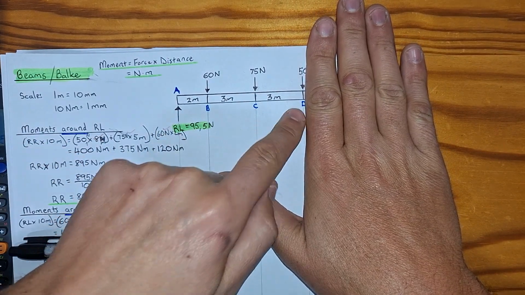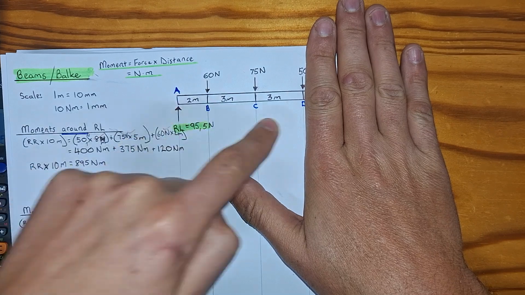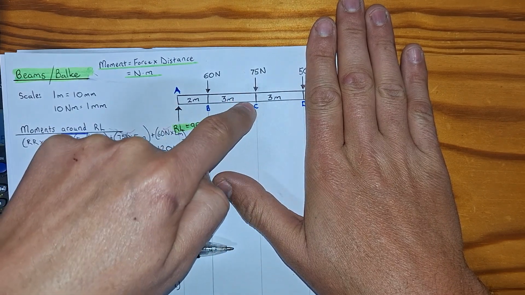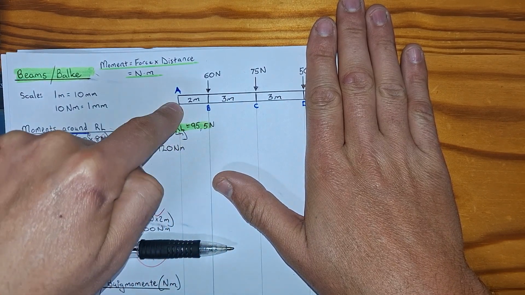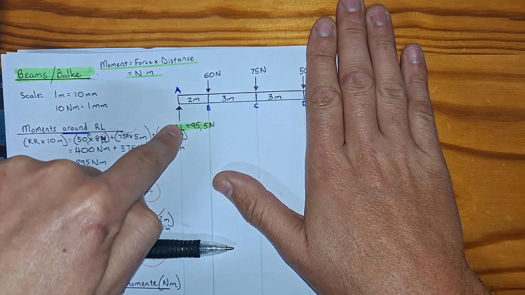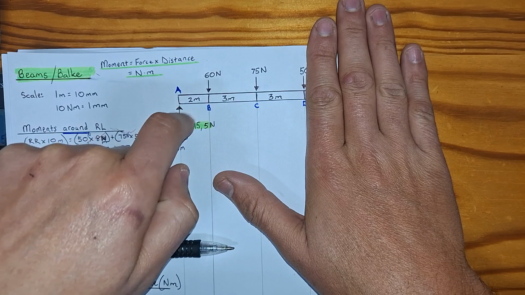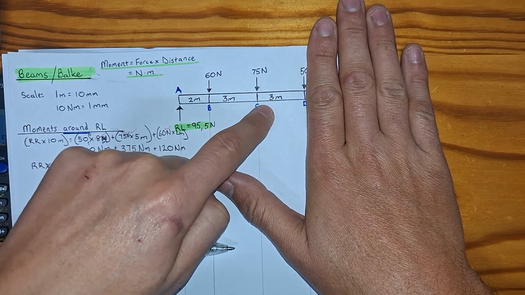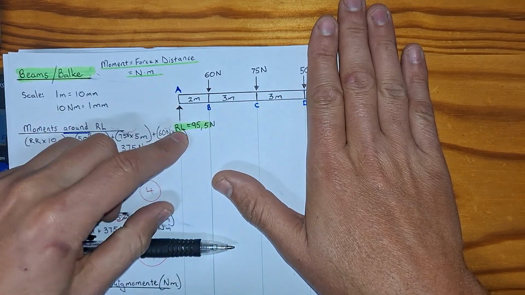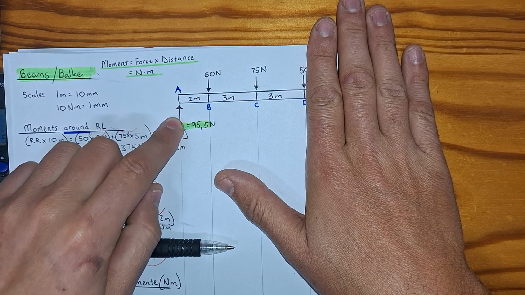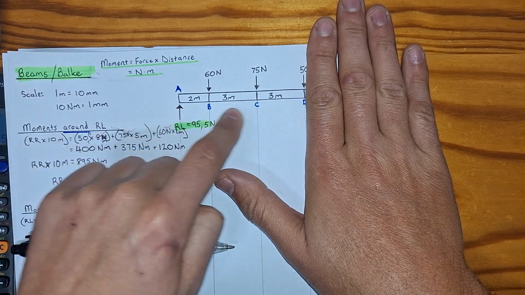So working towards the left from point D, there's 1, 2, 3 forces. 1 upwards force, 2 downwards forces. So it will be a positive force, negative force, negative force. All of these respectively times the distance toward point D. So the furthest one will be positive 95.5 Newton times 8 meters.